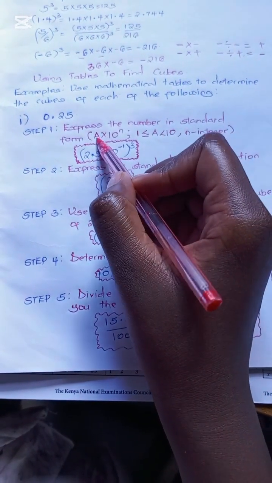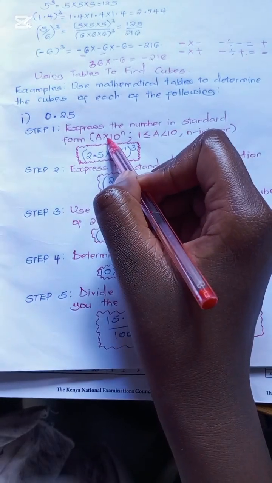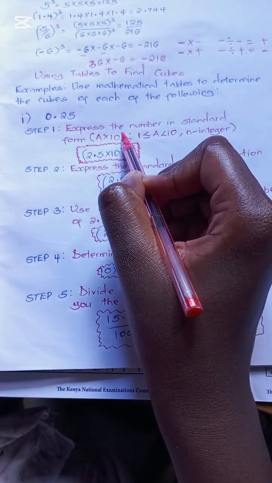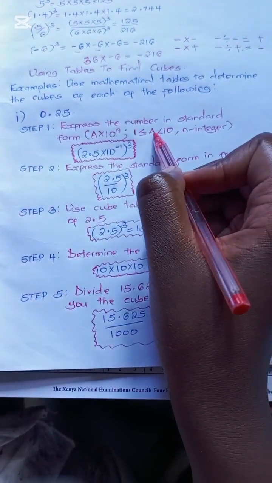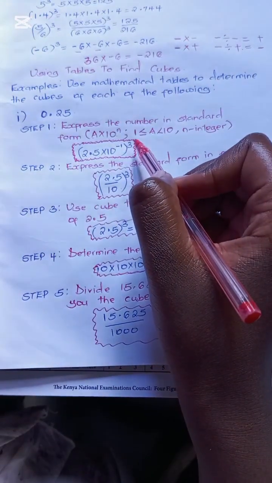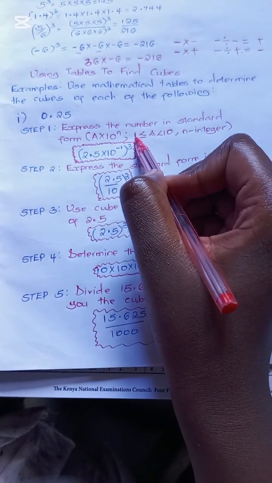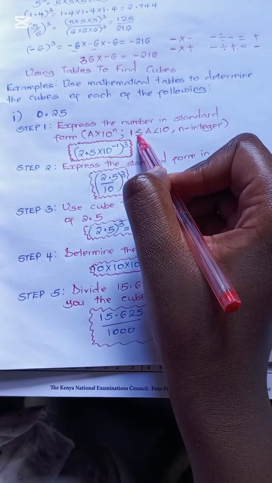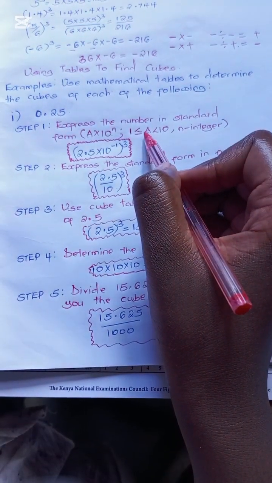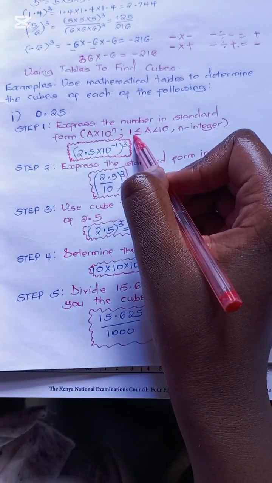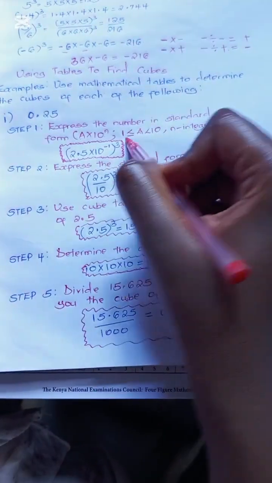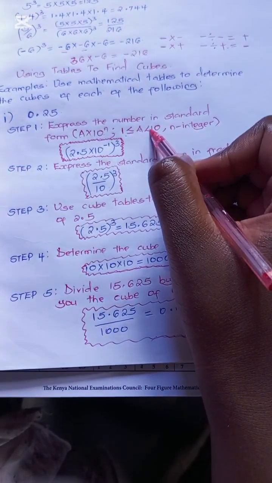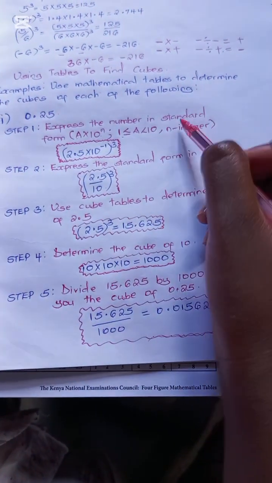This is in the form a multiplied by 10 power n, where a is any number that is greater than or equal to 1, and a is less than 10.